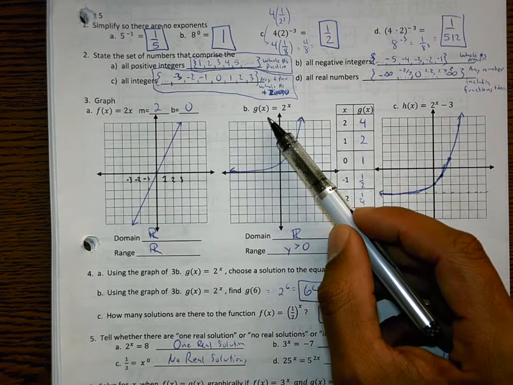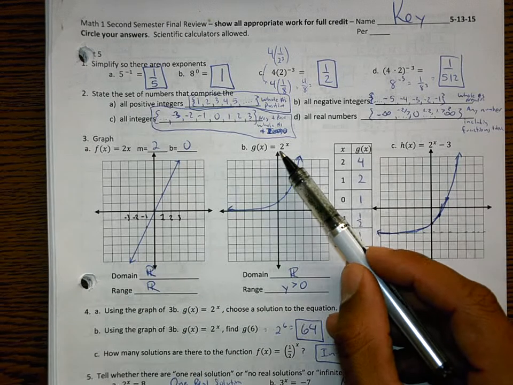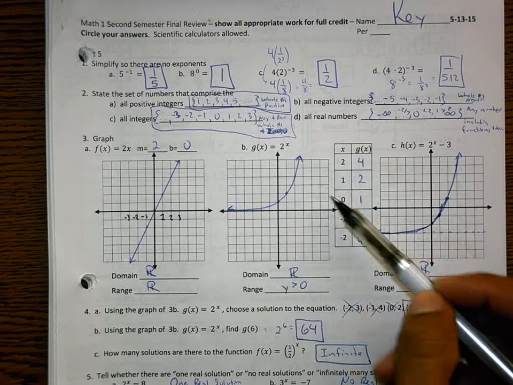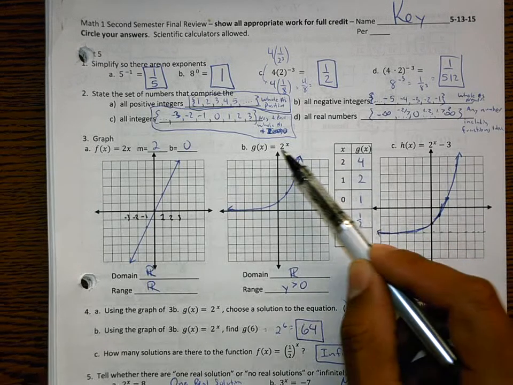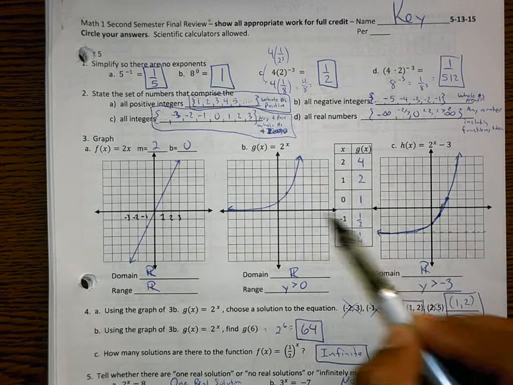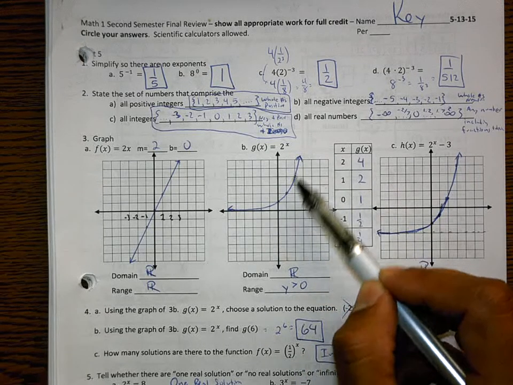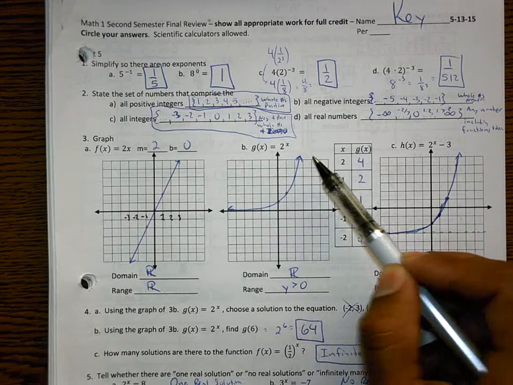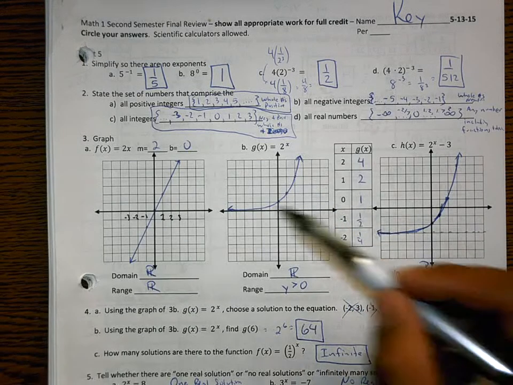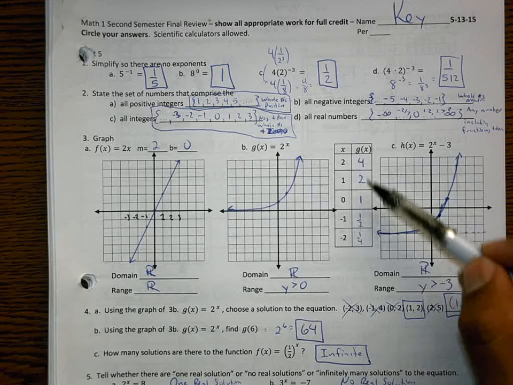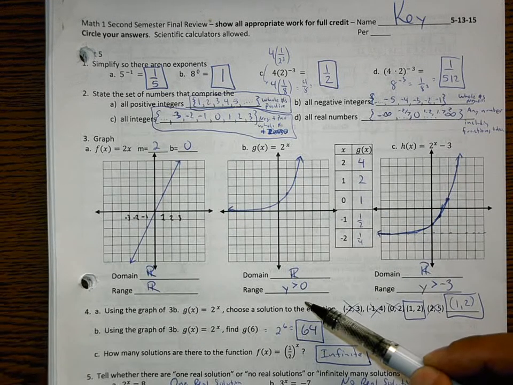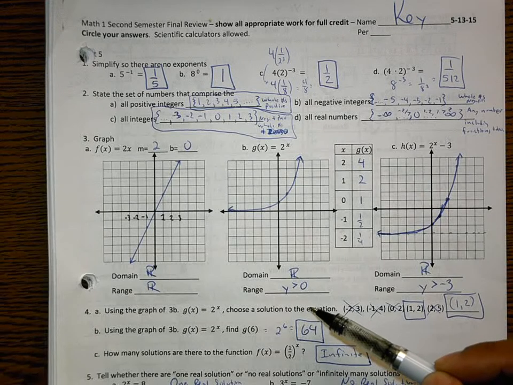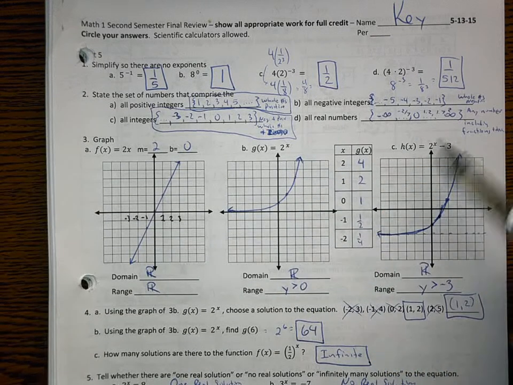And then for something like this, where you have y equals 2 to the x power, you can make a table. You can plug in x is 2, and x is 1, and x is 0. Use your calculator, and you'll get these values, which creates this exponentially increasing equation. These y values are always bigger than 0, so the best way to write the range is y is greater than 0. And then this would be shifted down 3 for that other graph that's right there.